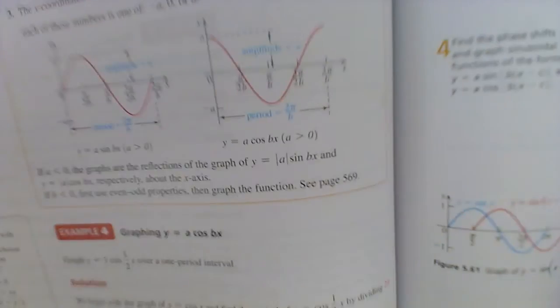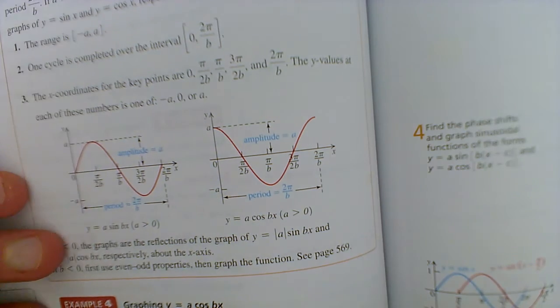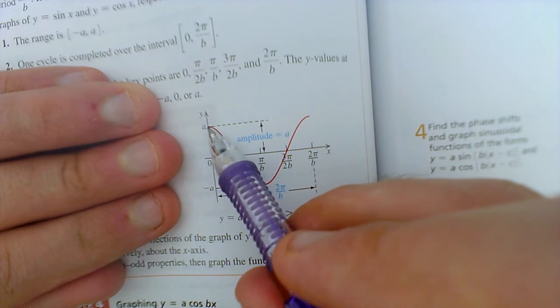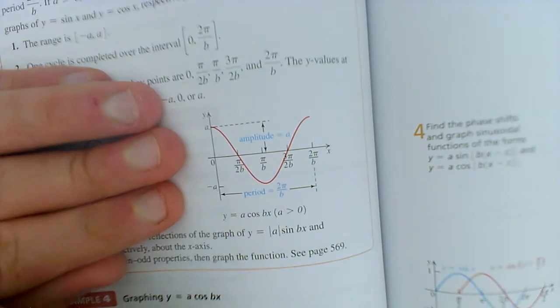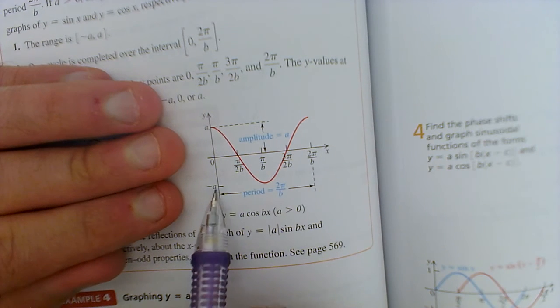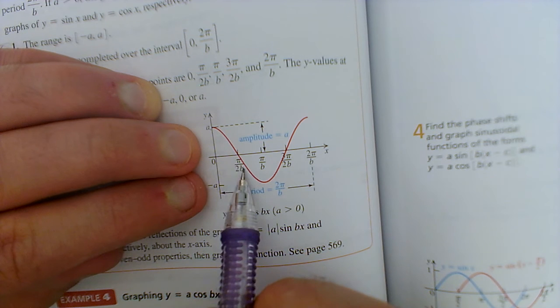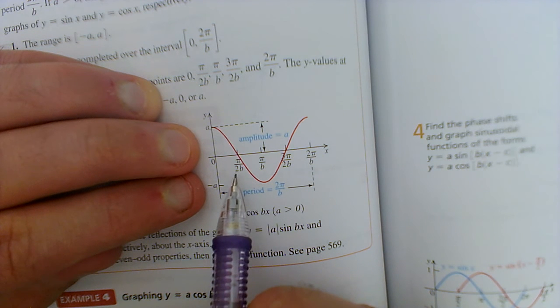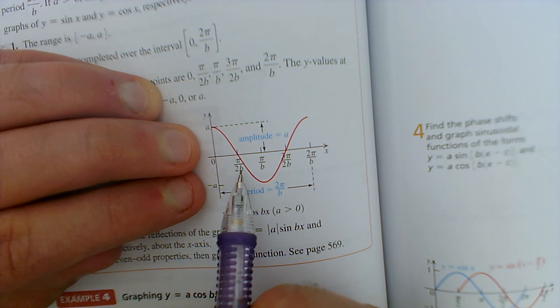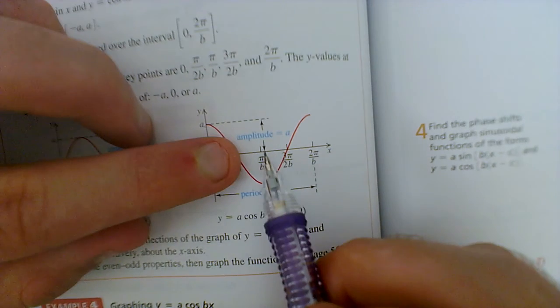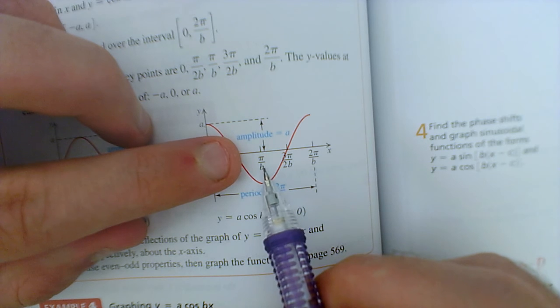I want to show you guys another thing about this table here. If I look at this picture of the cosine graph here, the amplitude goes up to a. In our example, a was 3, and it goes down to its minimum at -a. And then pi divided by 2b, that's the first 0. Remember, b is 1/2, so pi over 2 times 1/2 is just pi, so that's the first 0, which is what we had.